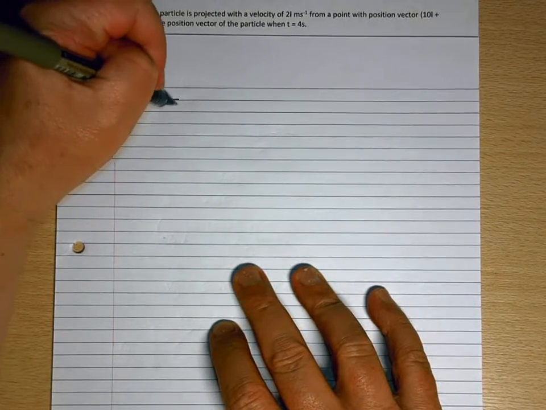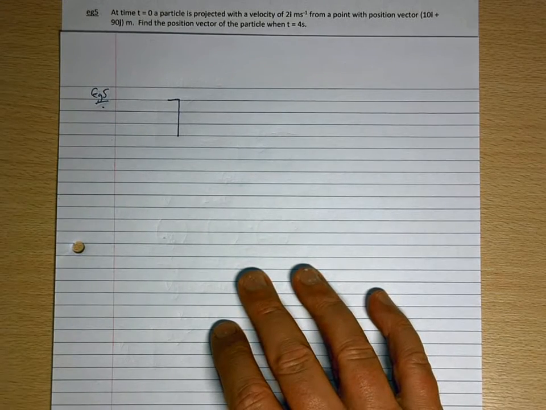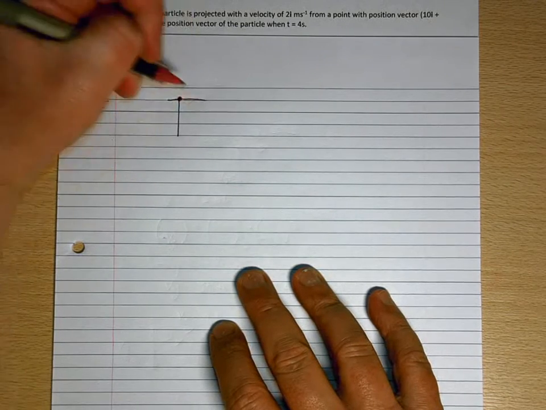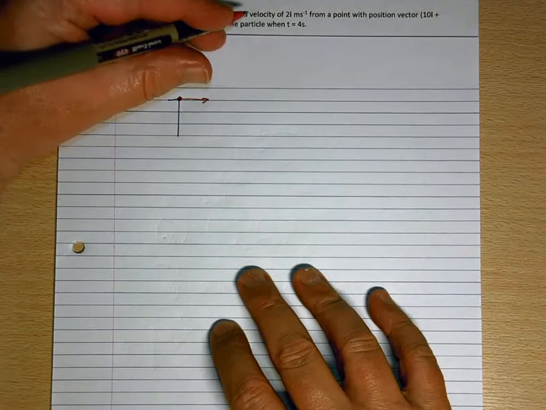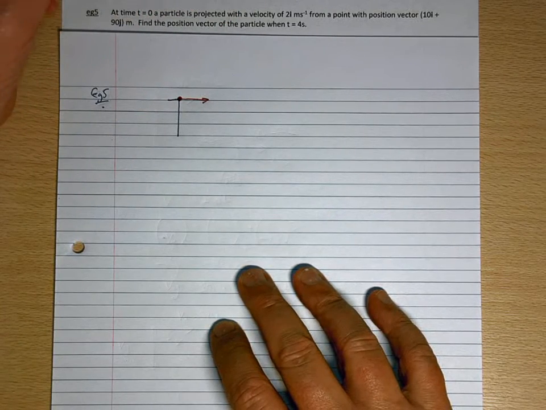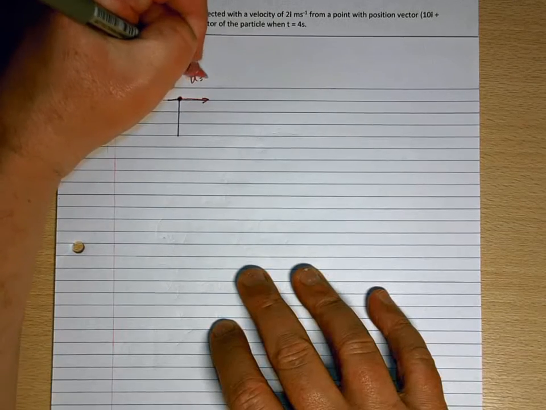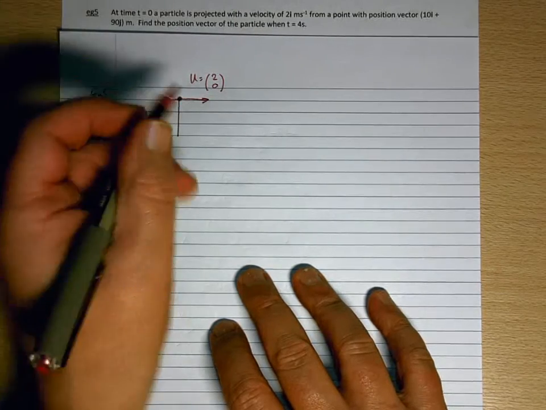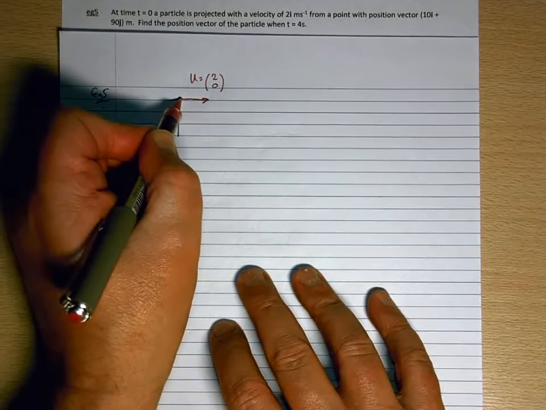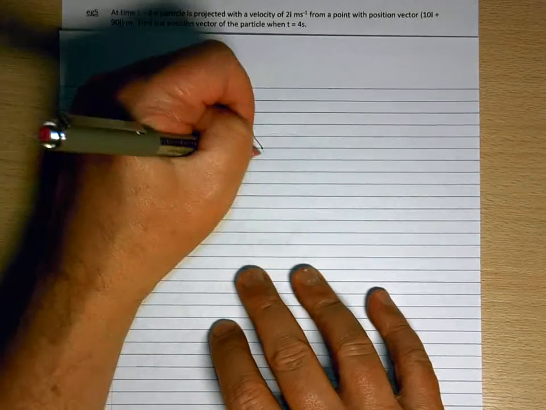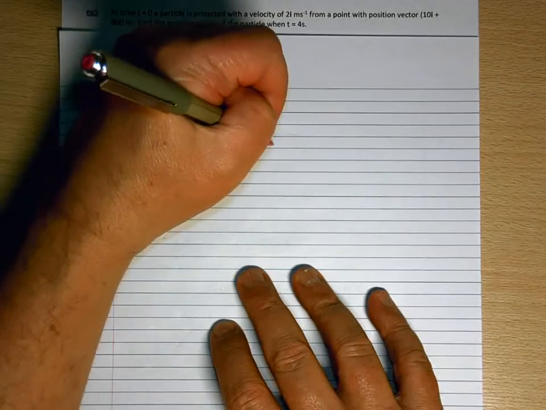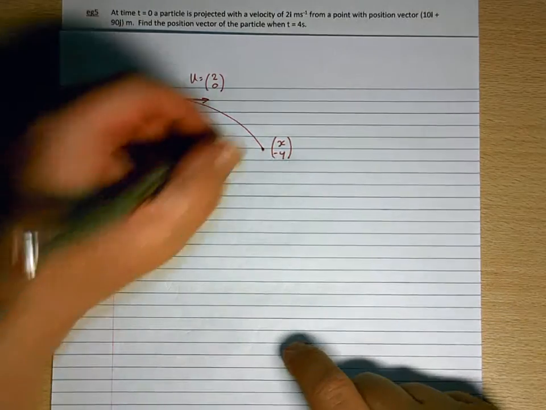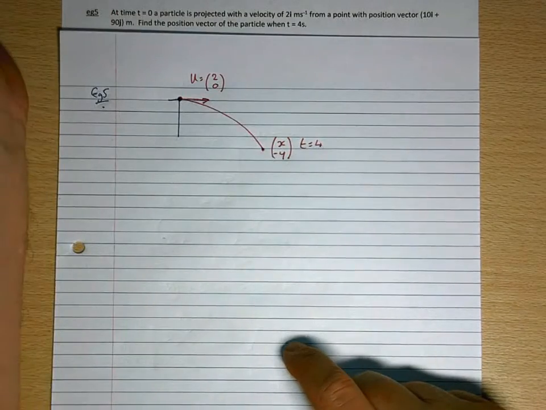So if we consider what's happening here, which is similar to all the previous ones, we've got this particle projected with a velocity of 2i, so there's no vertical component, so u equals (2, 0), and that's going to fall to some position here, which we don't know, and it's going to reach that point at t equals 4.